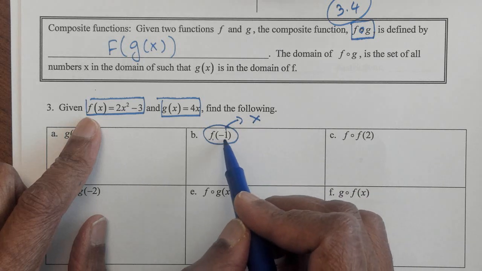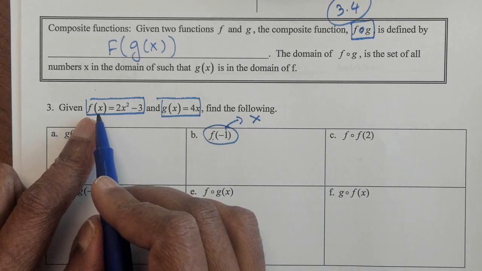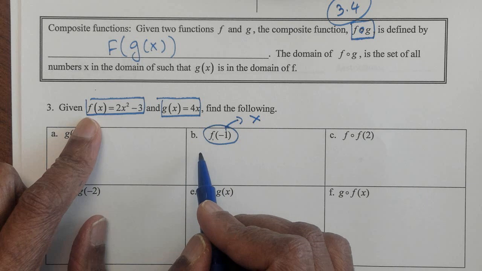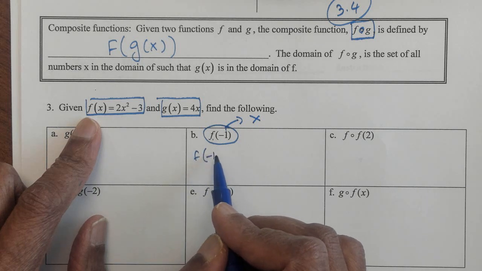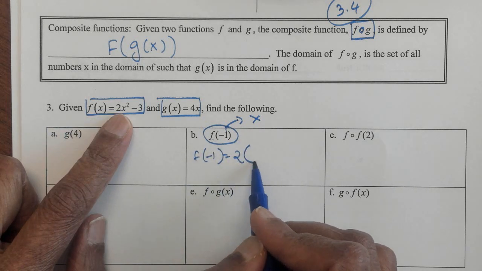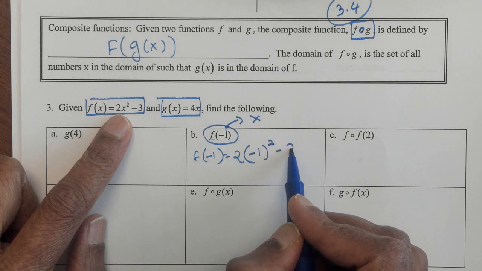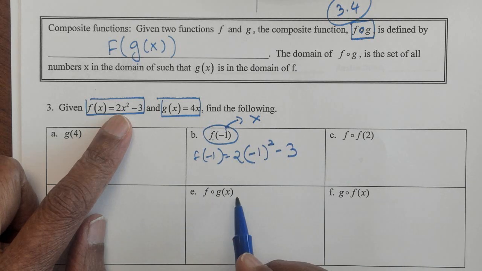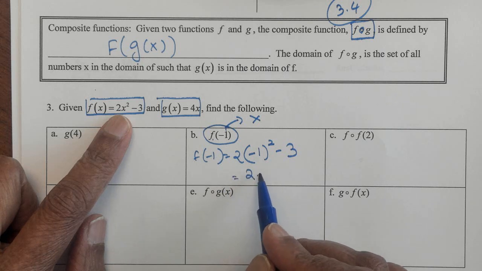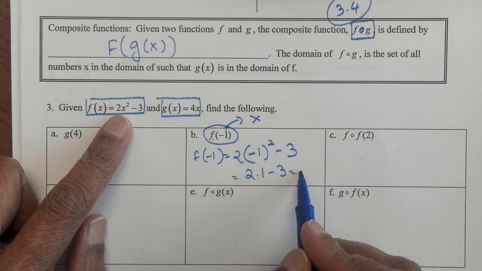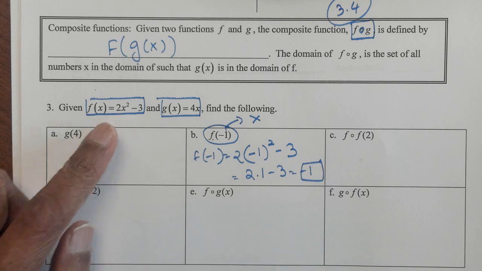When x equals -1, what is the value of f of x, the y value? f of -1 equals 2 times (-1) squared minus 3, which is 2 times 1 minus 3. That's going to be -1. That's it. So this is old stuff.